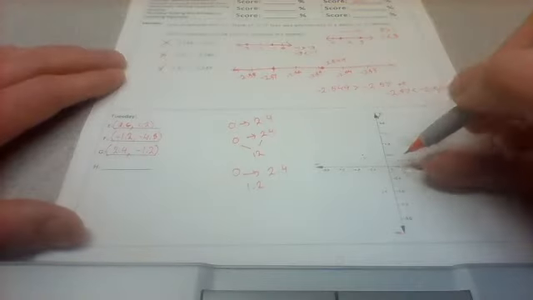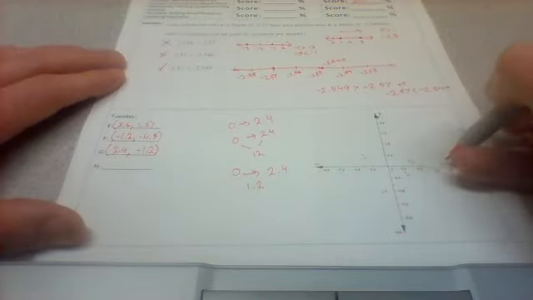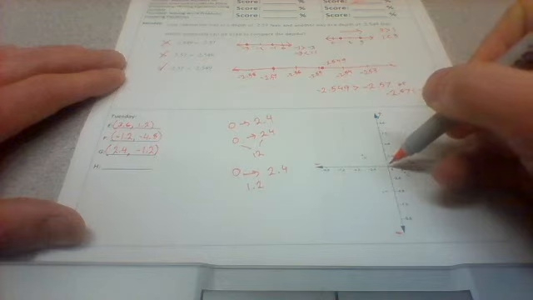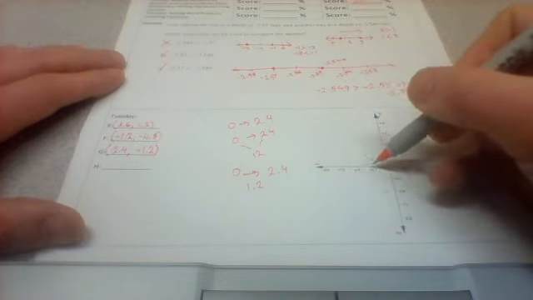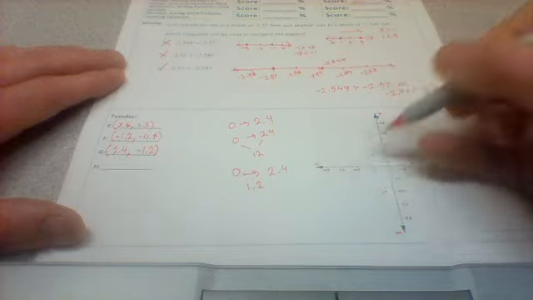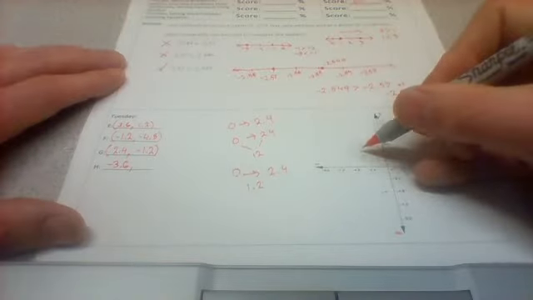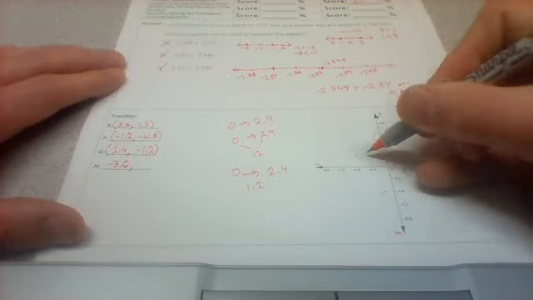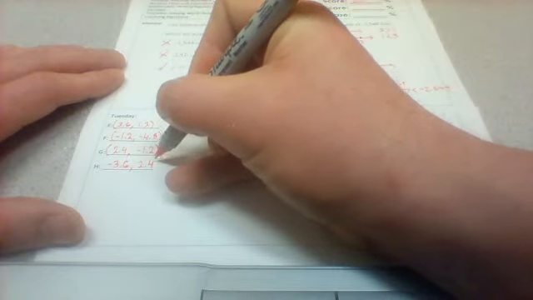Finally, we have H over here. Well, if I go right, I'm going to go positive. If I go left, I'm going to go negative. So I'm going negative. Right between 4.8 and 2.4 would be 3.6. So I go left, which is negative 3.6. And then I go up, which is positive, not negative. I go up 2.4. Those are all of my points.